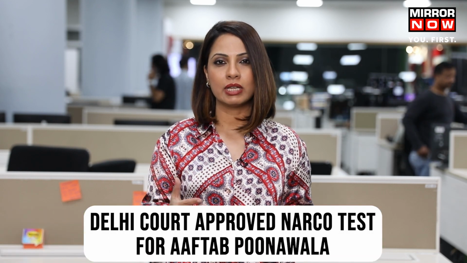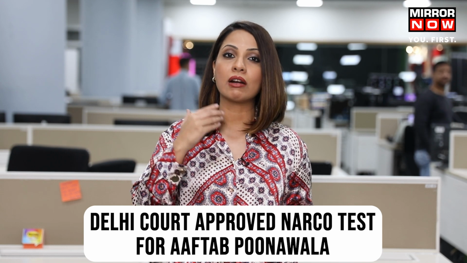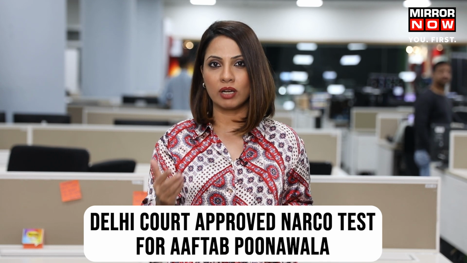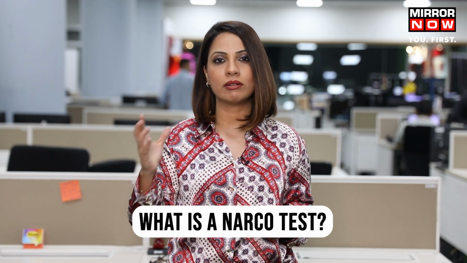With all the focus on the horrific murder in Delhi where Aaftab Poonawala strangled and then chopped his girlfriend Shraddha Walker into pieces, now we're hearing about a narco test. The police have taken a sanction from the court to perform a narco test on Aaftab Poonawala, which he has consented to as well. What exactly is a narco test and how will it help?